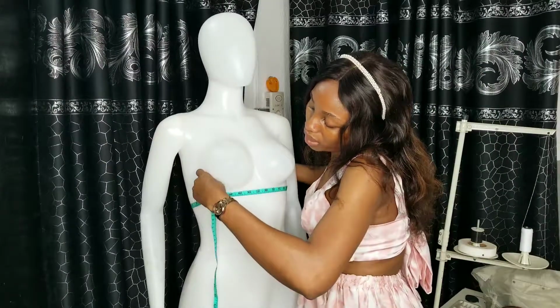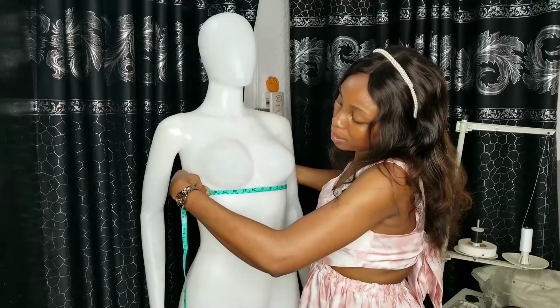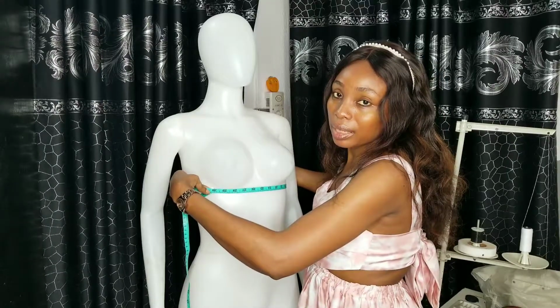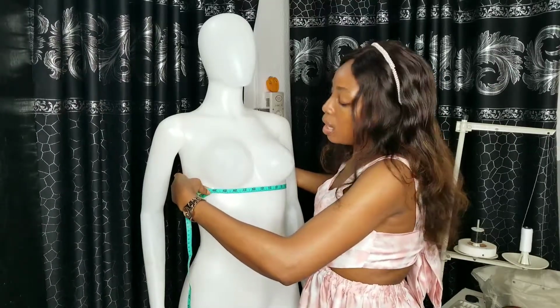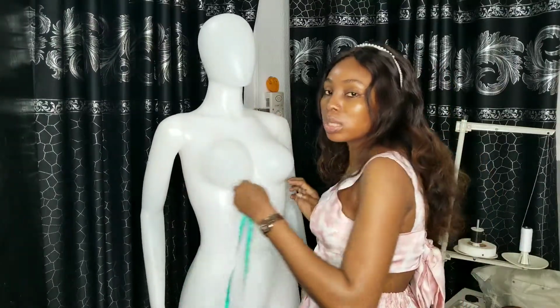It has to go round, and you just have to have only one finger in between the tape and the body. I hope you understand what I'm saying. So that is how to take your under bust measurement and then your round under bust measurement.